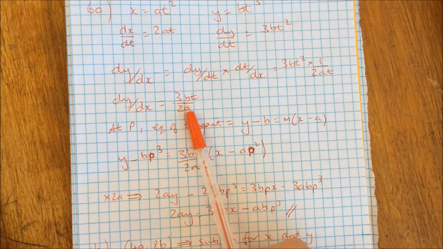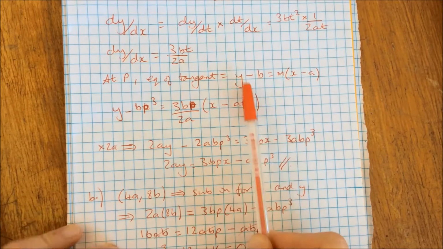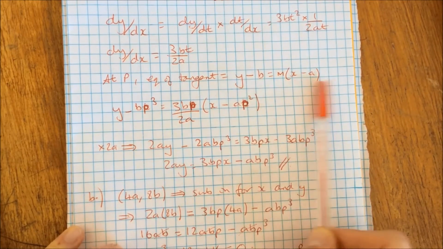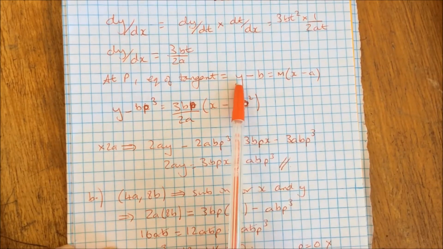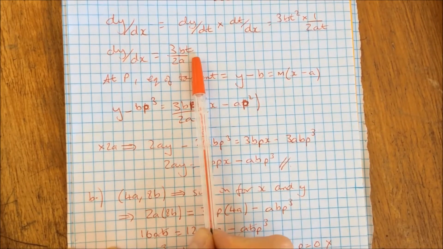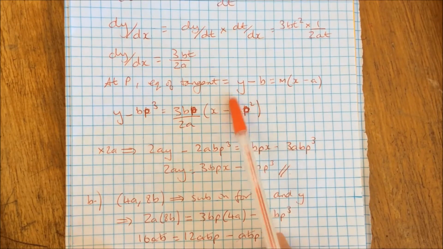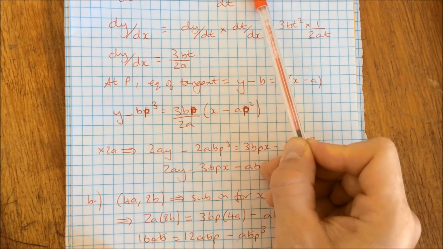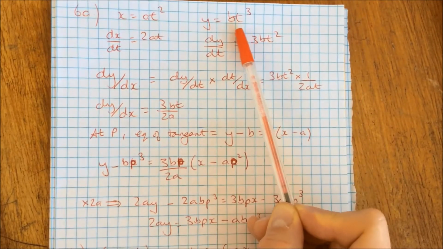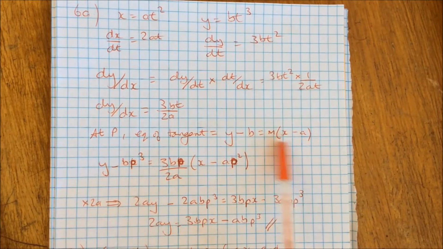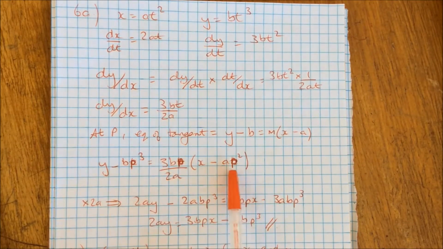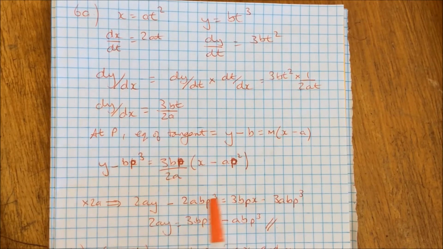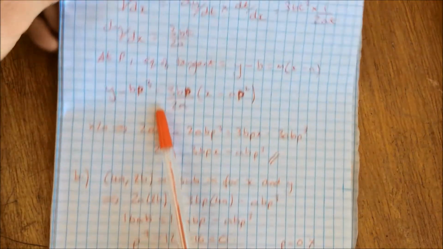Right, so we're going to put that into our equation of a straight line. y minus b equals m(x minus a). You might use y1, y2, x1, x2, whatever, doesn't matter. Swap the t parameter for the letter p because it asks you to. So our y coordinate will now be bp cubed, and our x coordinate will be ap squared. And of course our gradient we just worked out is 3bp over 2a, which goes there.